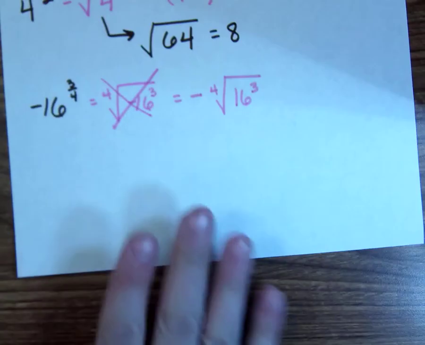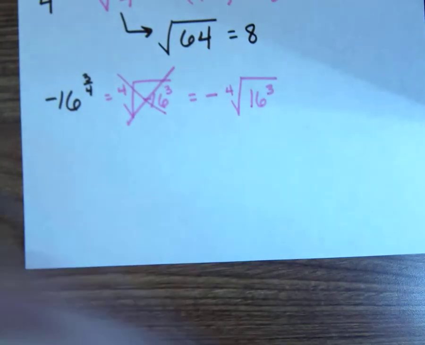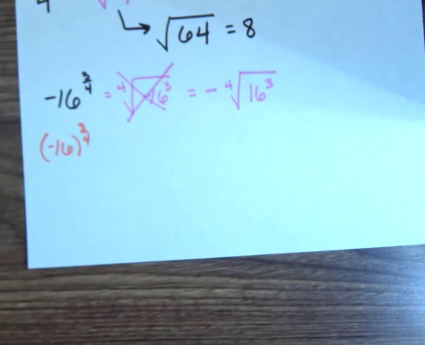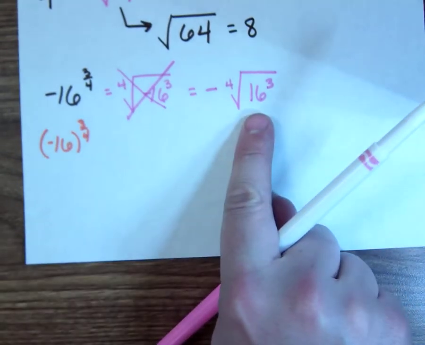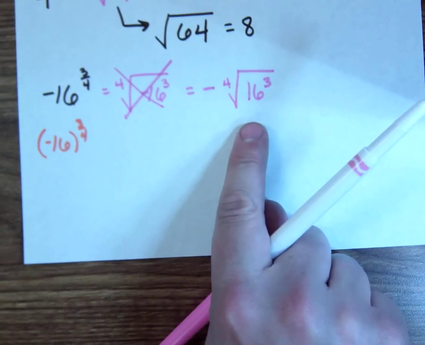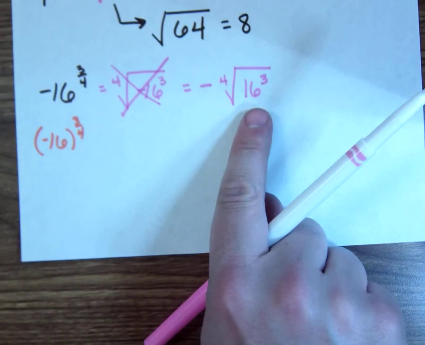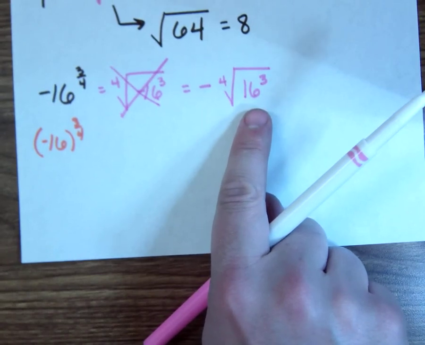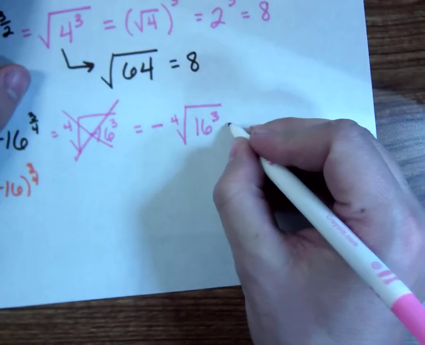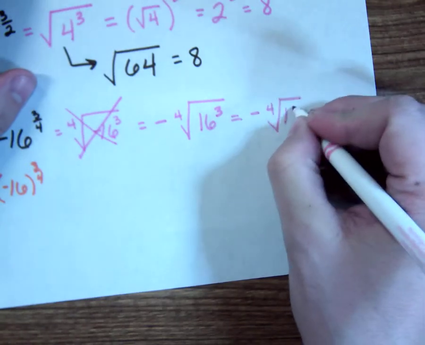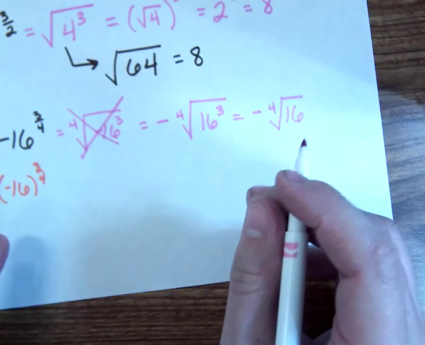If I wanted the negative to be included, I would have had to do it like this. That means the negative goes inside. That's different from this one. Oh, negative goes outside. Okay, now you're seeing what I'm saying. 16 to the 3rd power is gigantic. 16 squared is 256. So 16 to the 3rd is 256 times 16. And I ain't doing that. It's much easier to think of this as negative 4th root of 16 to the 3rd power.